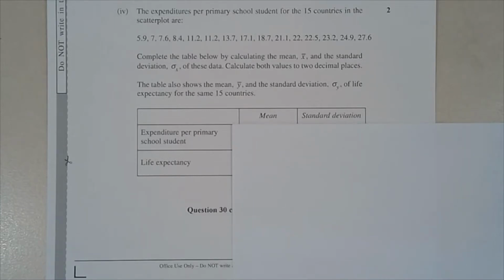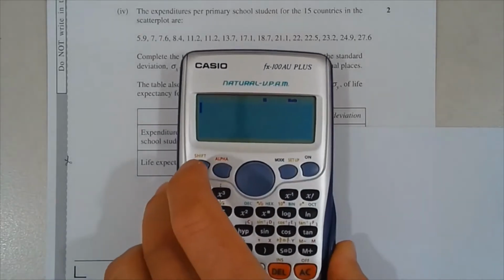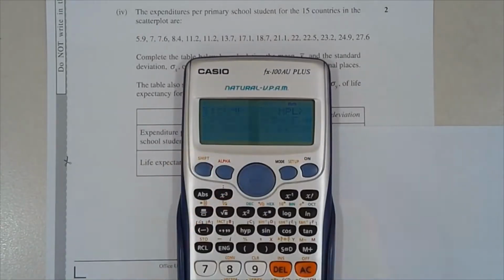Calculate both values to 2 decimal places. The table also shows the mean, y bar, and the standard deviation, sigma y, of life expectancy for the same 15 countries. So calculating the mean and the standard deviation, we need to use the stat mode on the calculator. So press mode and choose stat. Now on this calculator, the FX100 AU plus, it's number 3. On the FX82 AU plus or plus 2, it's mode 2.